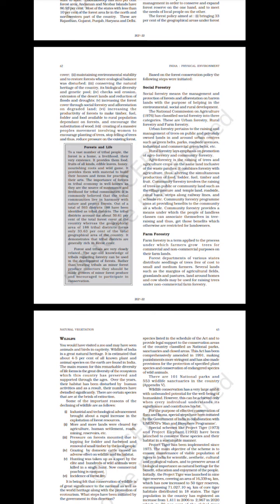Social forestry. Social forestry means the management and protection of forests and afforestation on barren lands with the purpose of helping in the environmental, social and rural development. The National Commission on Agriculture 1976 has classified social forestry into three categories. These are urban forestry, rural forestry and farm forestry.